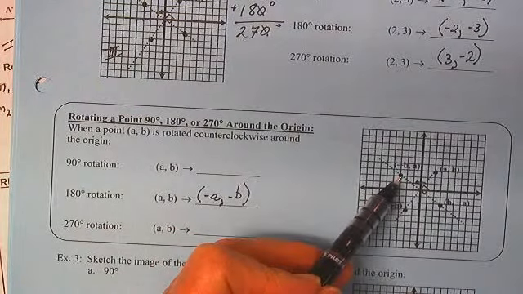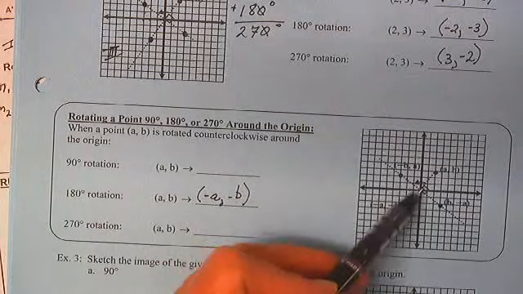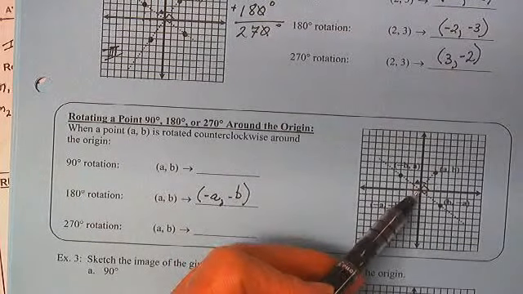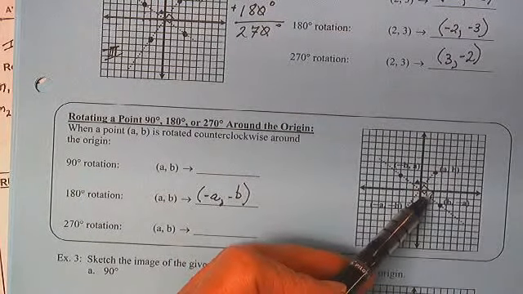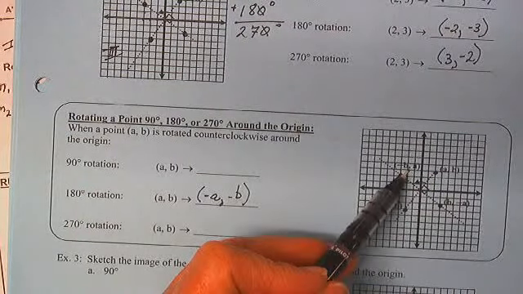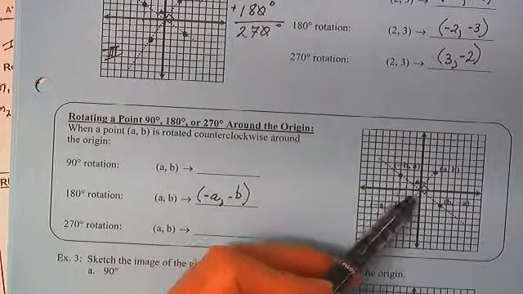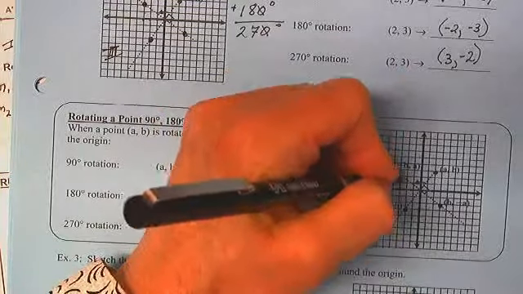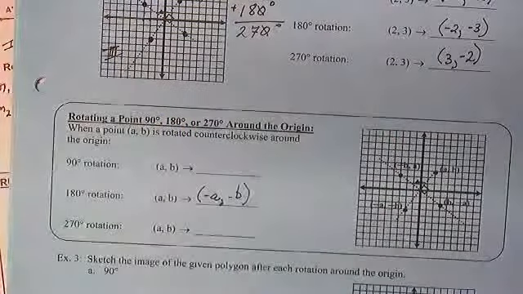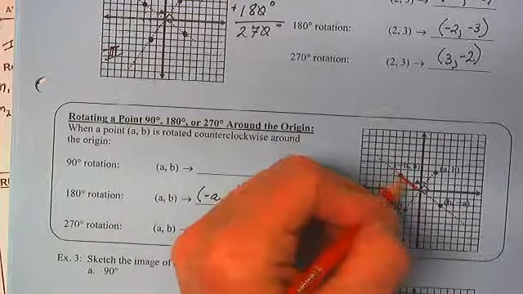To find the 90-degree point, how can we do that? Well, we know that this is 2 and this is 3, so we have to have 2 and then 3. No, that won't work. We go 3 and then 2. That means this distance is now equal to this distance. Let's mark that so that it can be seen easily.